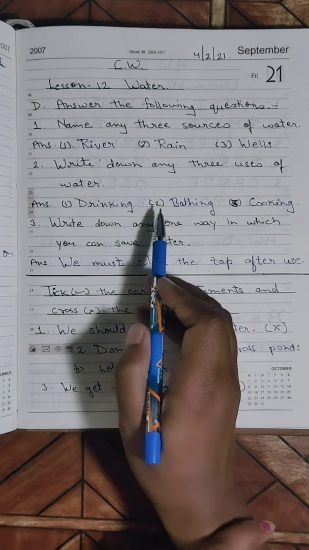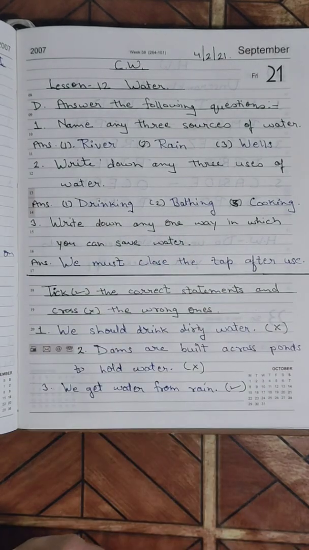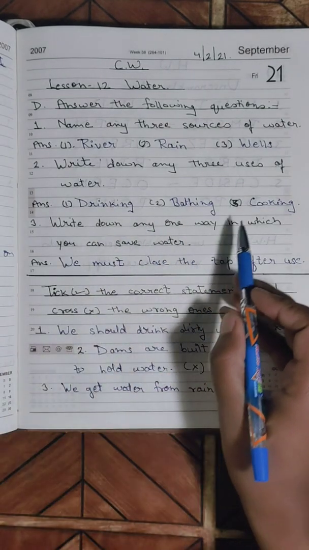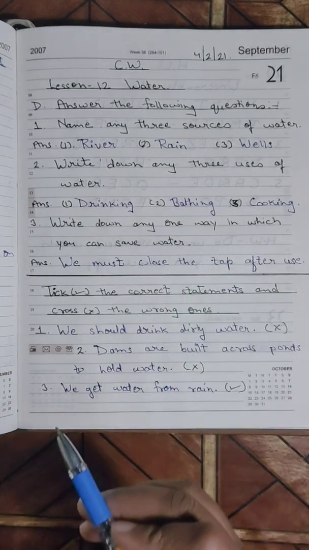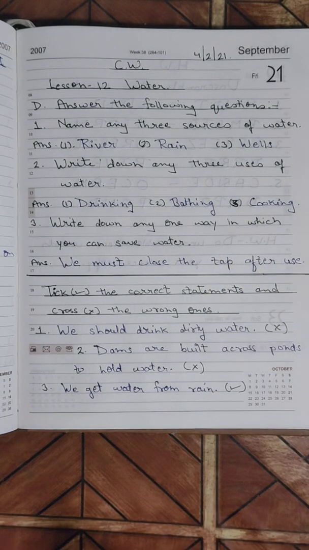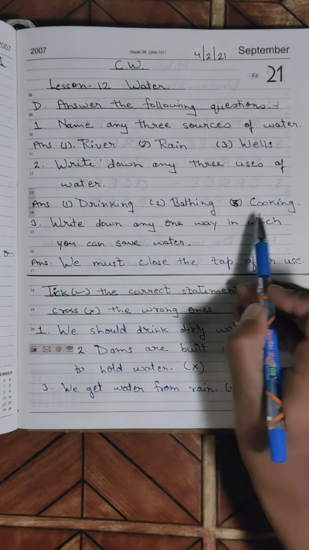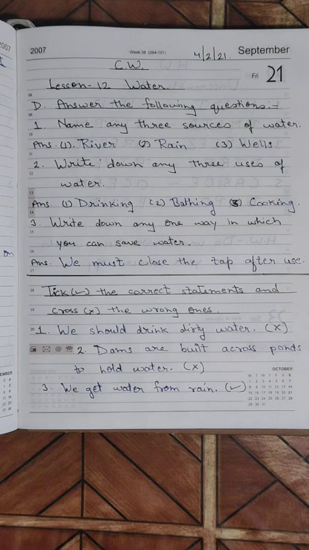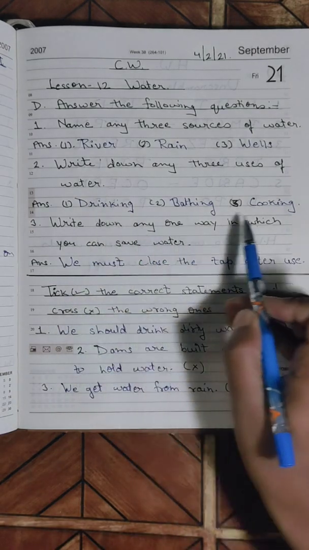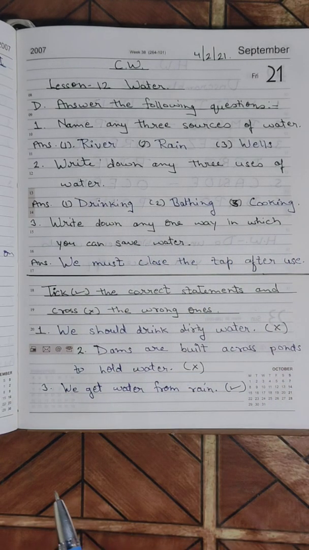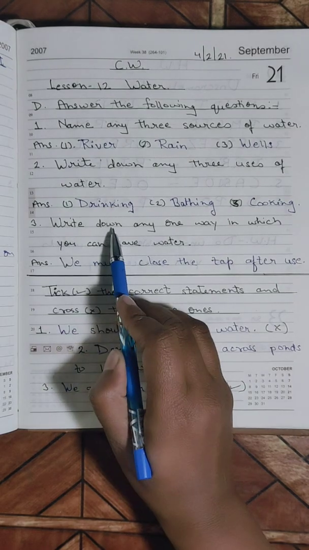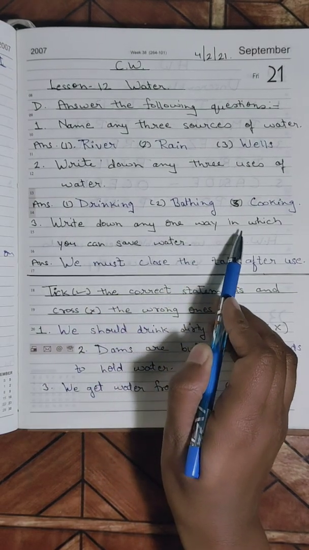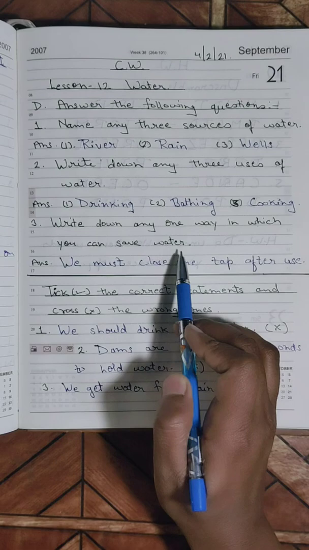Second use, we use water for bathing. Third one, cooking. We use water for cooking purposes. So these are the 3 uses of water. There are various other uses also. So these are the 3 uses. So this is your answer number 2. Let's move to the third one. Write down any one way in which you can save water.